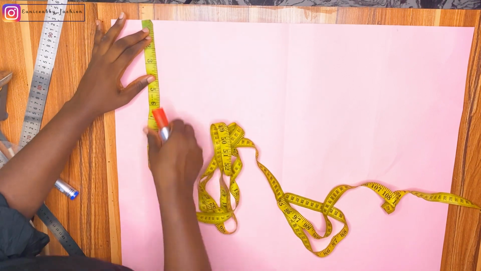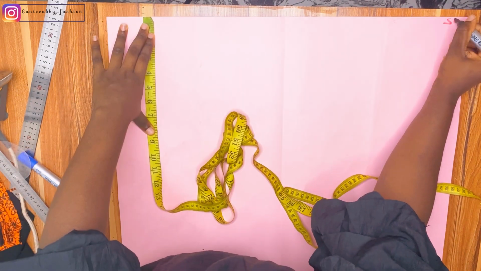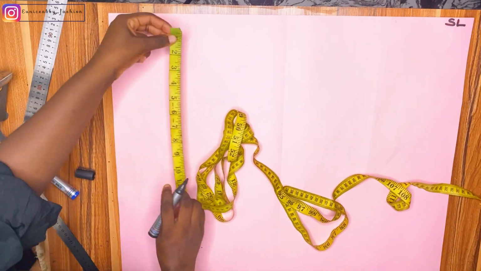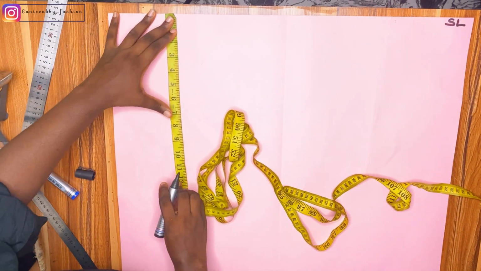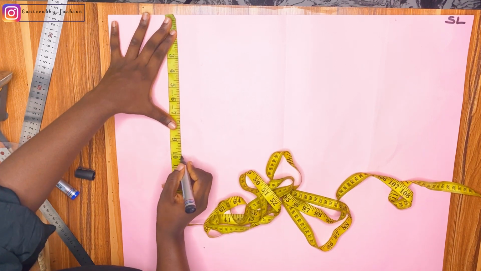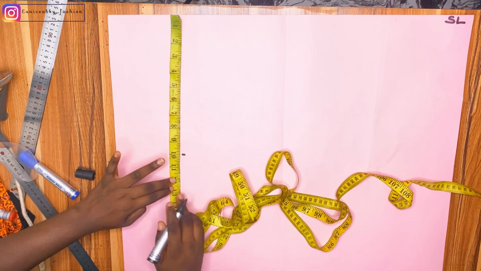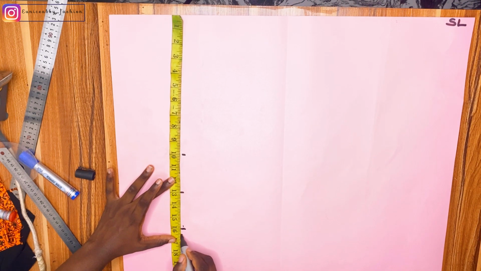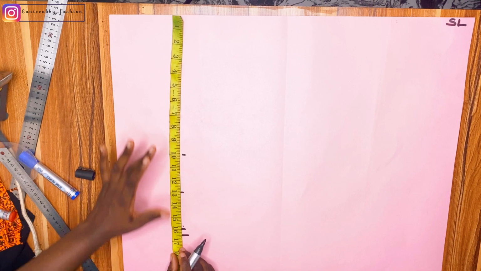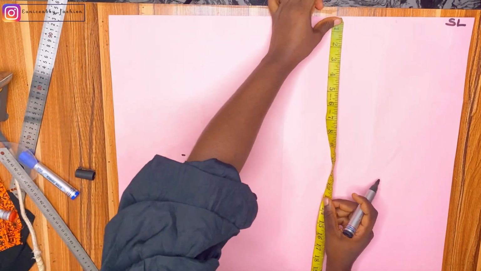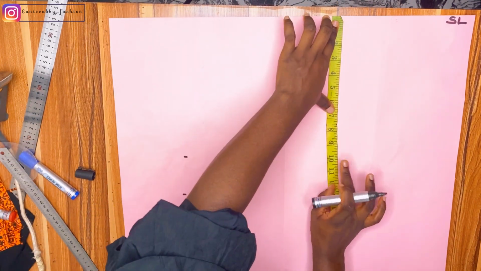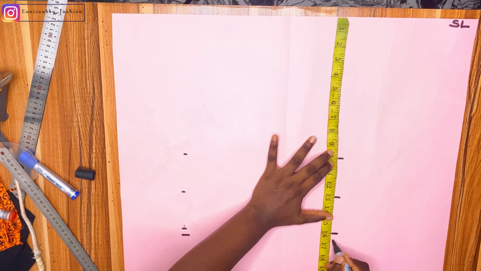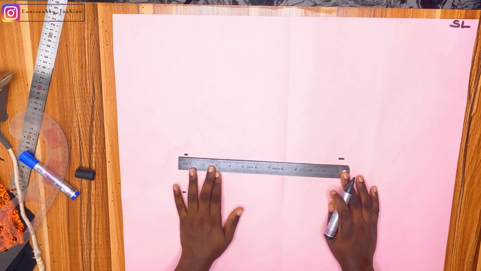I am going to label the shoulder area SL, and I'm going to mark my bust point, which is 10 inches. From my shoulder to my bust is 10 inches, so I'm going to mark 10 inches. From my shoulder to my under bust is 13 inches. I marked it. From my shoulder to my waist is 16 inches, and I added 0.5 inch allowance. I'll go again and mark the same thing: 10 inches bust point, under bust 13 inches, waist 16, then the allowance 16.5. This is to enable me get a straight line.